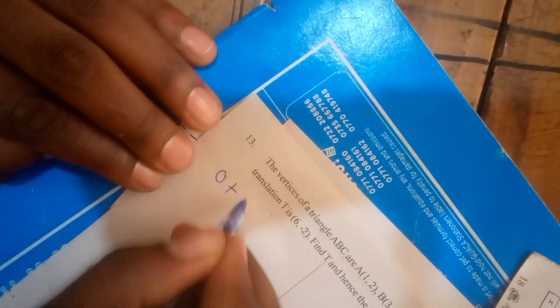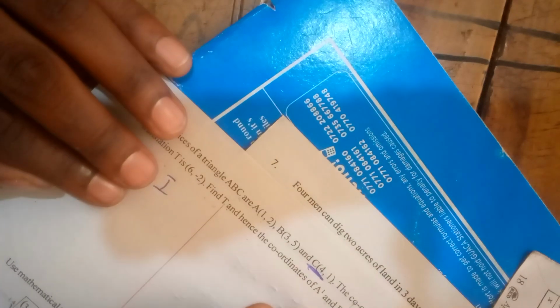The first thing you must know in this question is that object plus translation gives us the image. The coordinates of the object, point C, are (4, 1).